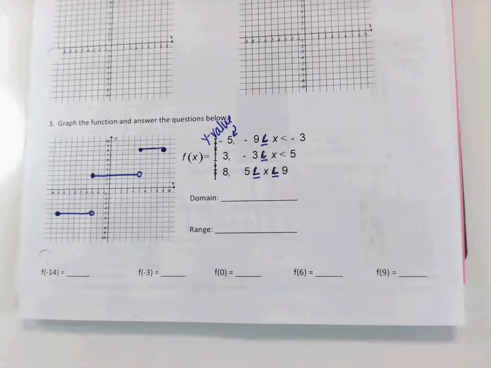Do I have to break up my domain? Do I have any double opens? At this break, is either one of them closed? Okay, that one's closed. I don't have to break it up. What about here? Okay, that one's open, but that one's closed. So do I have to break it up? No. You'll go from -9 all the way until 9 with no breaks.